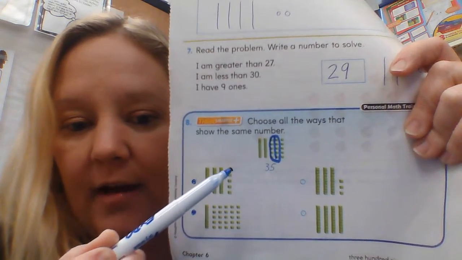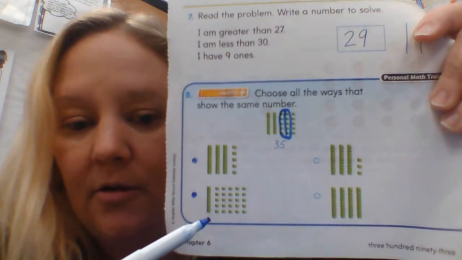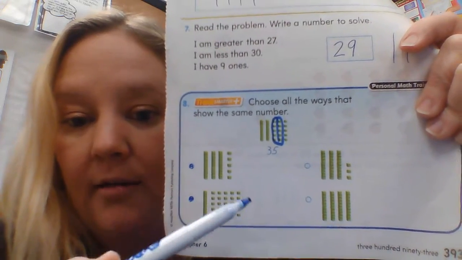3 10s, 5 1s. And then right here only has 1 10, but it's got a lot of 1s. So we need to count the 1s. You could turn 10 1s into a 10. 1, 2, 3, 4, 5, 6, 7, 8, 9, 10. I'm going to turn 10 1s into a 10. 1, 2, 3, 4, 5, 6, 7, 8, 9, 10. I'm going to turn 10 1s into another 10.